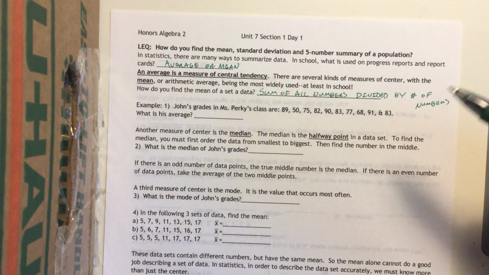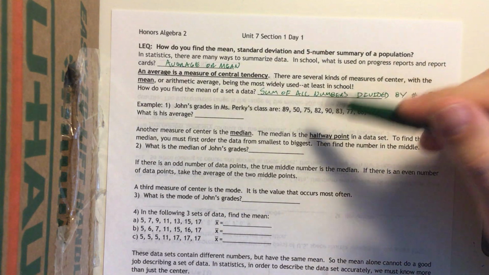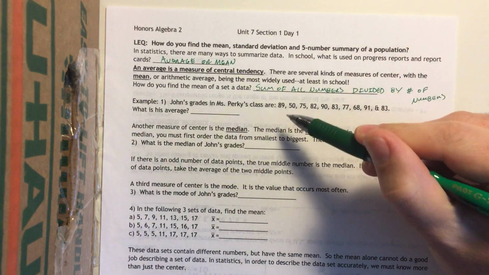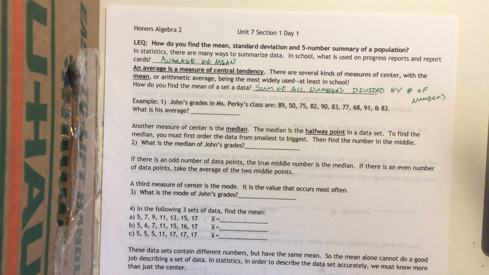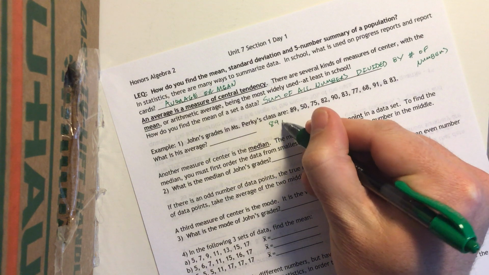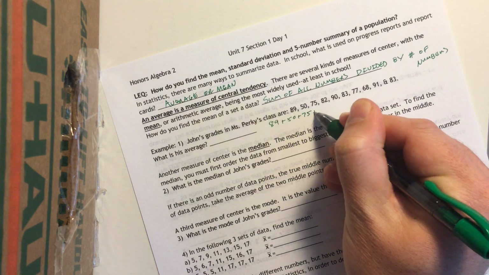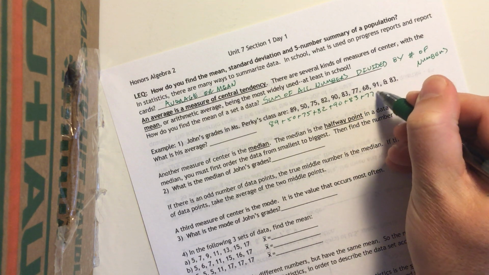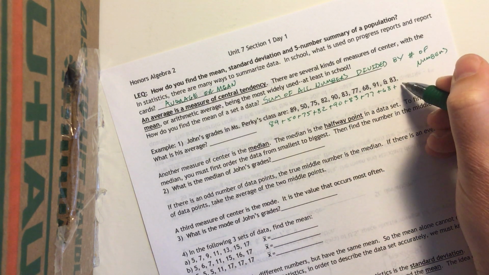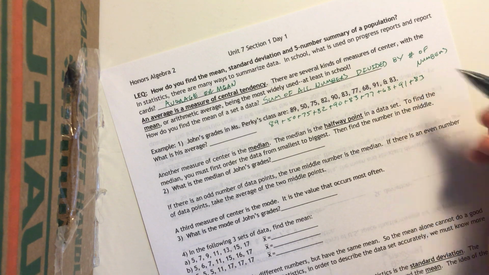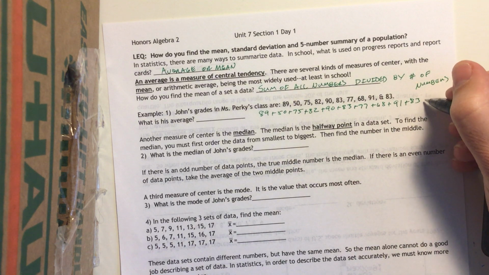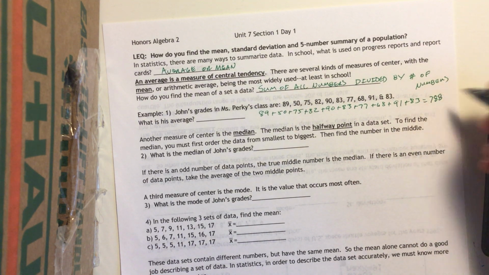That's just basic average. So in example 1, if John's grades in Miss Perky's class are these things right here, what is his average? We would want to add all these numbers together. So we'd want to say 89 plus 50 plus 75 plus 82 plus 90 plus 83 plus 77 plus 68 plus 91 plus 83. I believe that's going to be 788.